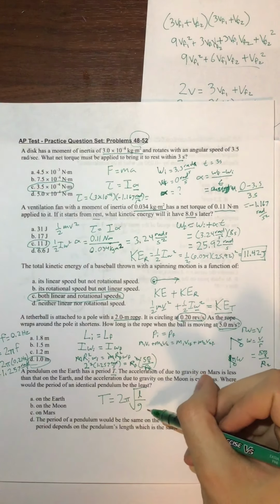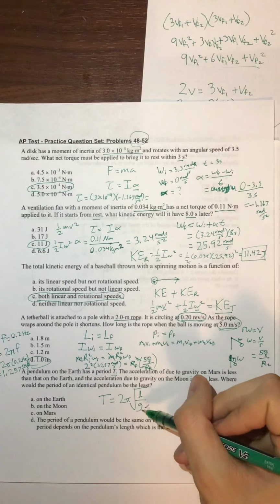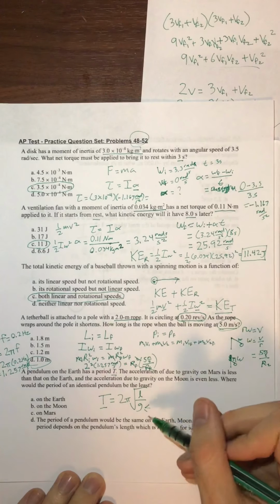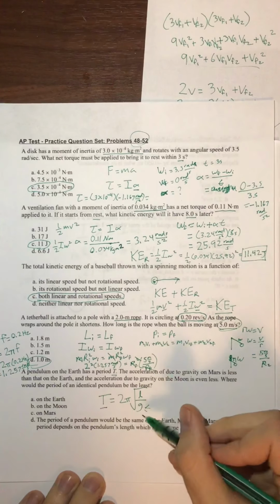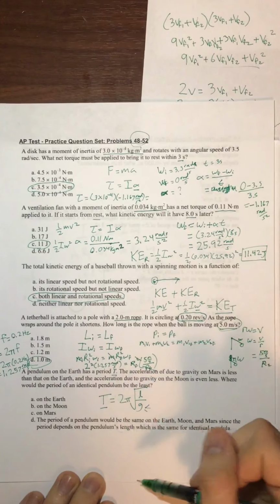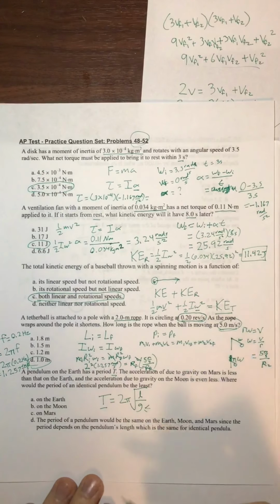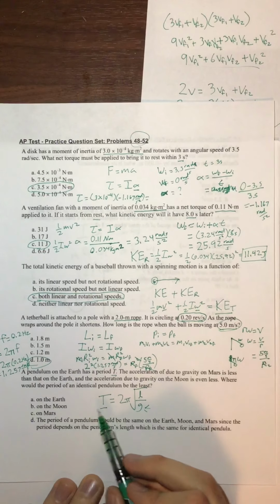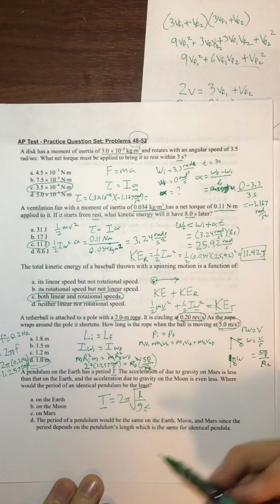So you've got to think, if g is controlling this, Earth has the largest g, so the period would be the smallest. The moon would have the smallest g, and since you're dividing by a smaller number, the moon's period would be the longest. So where would the period of an identical pendulum be the least? That would be on Earth.